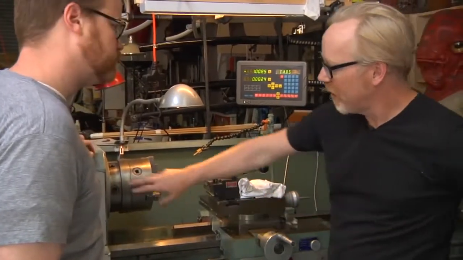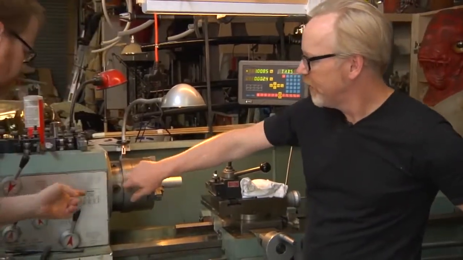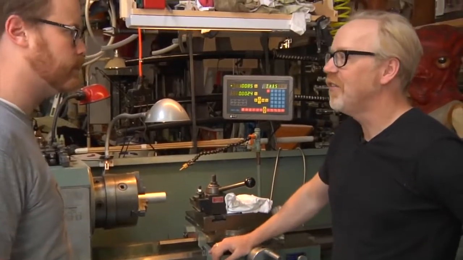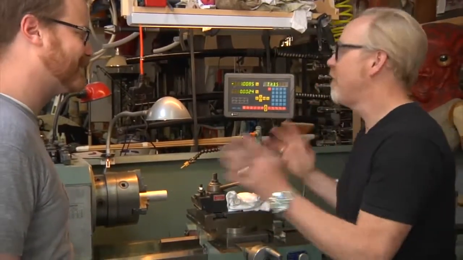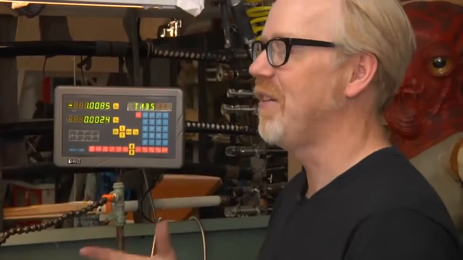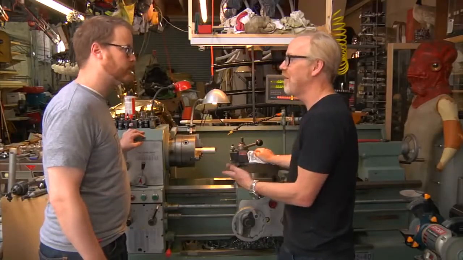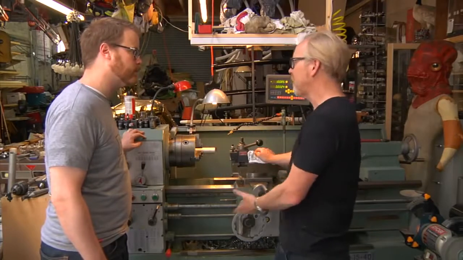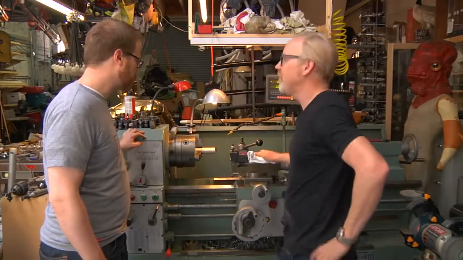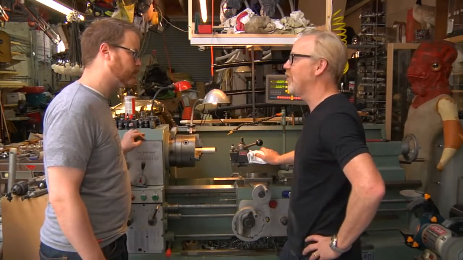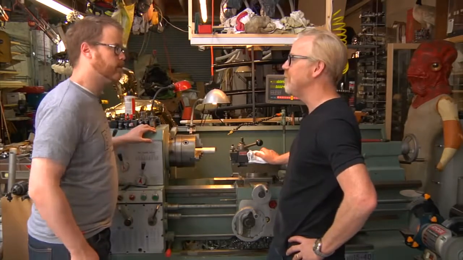This one's made by a company in China called Shenhua. It's a Shenhua Chieftain is the name of this, and it is my favorite form factor for a basic all-purpose lathe. It's not too big, it's not too small. I know it's large, it weighs about 3,500 pounds, but for doing special effects work, this is pretty much exactly what any size effects shop is going to need unless they're doing really, really big stuff.